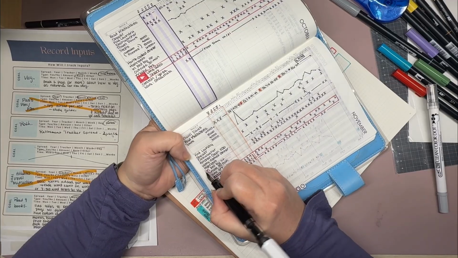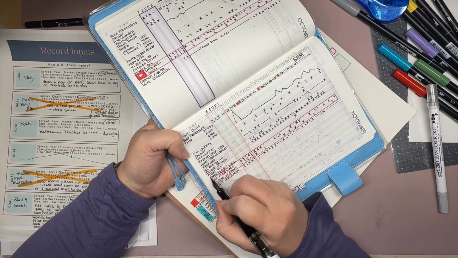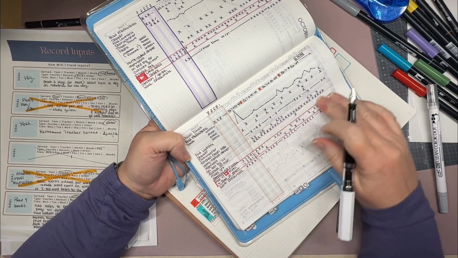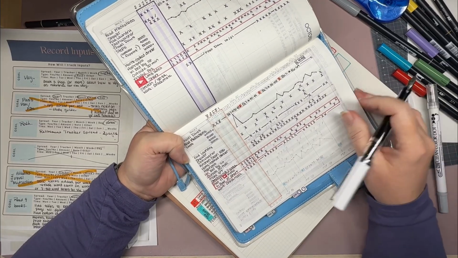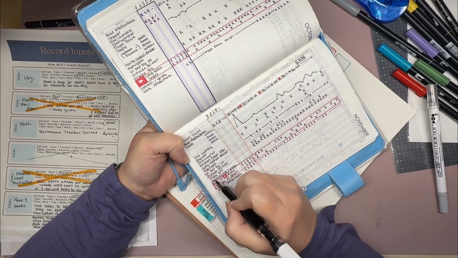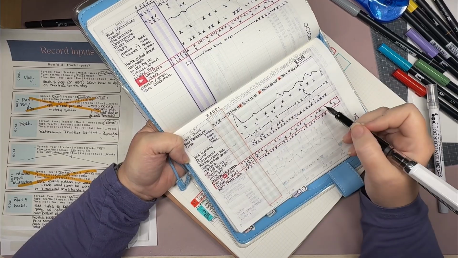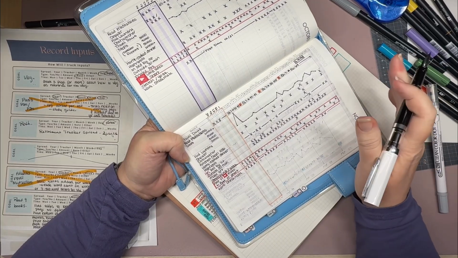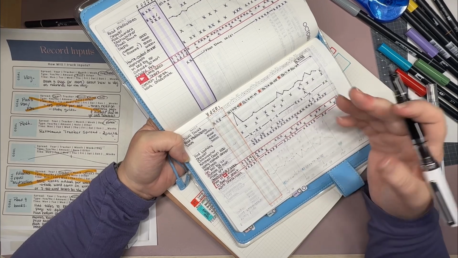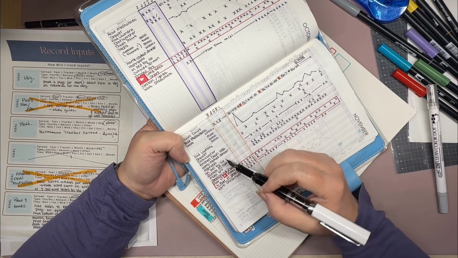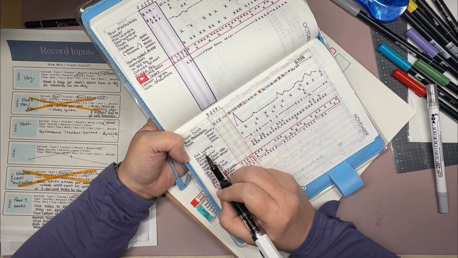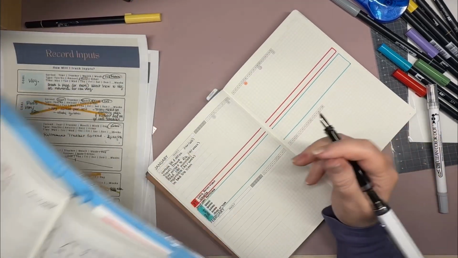Let's see, I've got this. Outside 30 minutes. I'm getting pretty good at being consistent about that, so I don't think I need that. Make art. I really, really want to do more of that, but I don't want to track it. That's more to feed my soul and make me happy. So let's do shower, fold laundry, dishwasher, those kinds of things.